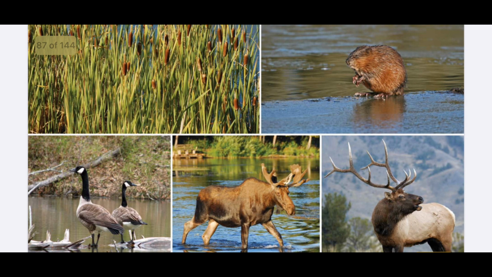Cattails have long, thin stems with foot-long, furry flower spikes at the top that turn from green in the early summer to brown in the fall. The flower spikes feel soft and furry and look like a cat's tail. The plant can reach up to 9 feet in height, which lets them get as much sunlight as they need. As with water lilies, some animals use cattails for food and shelter.